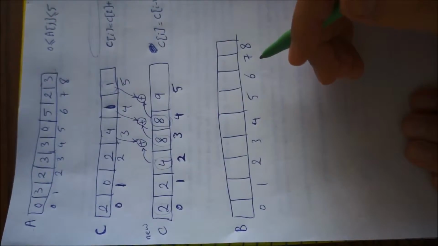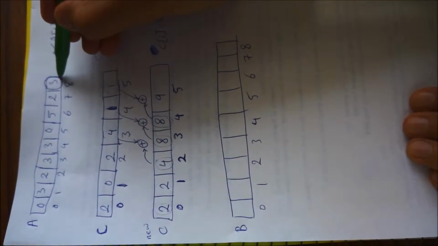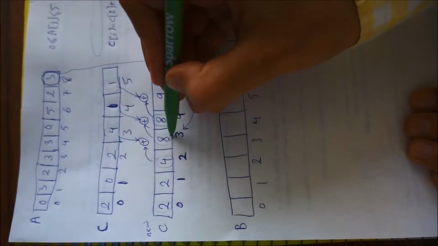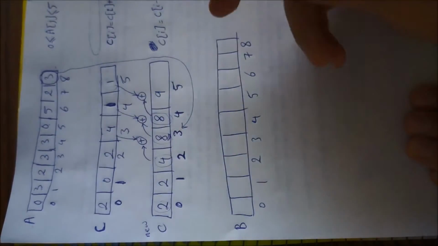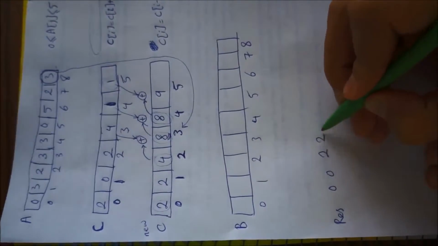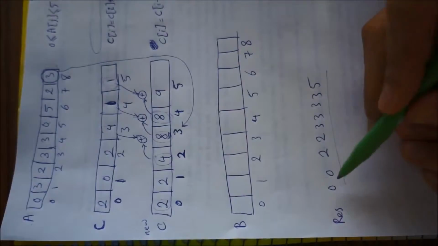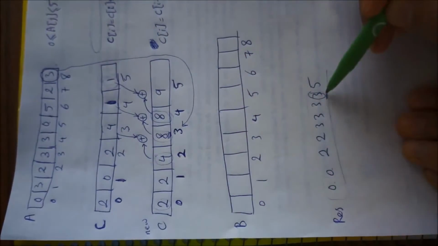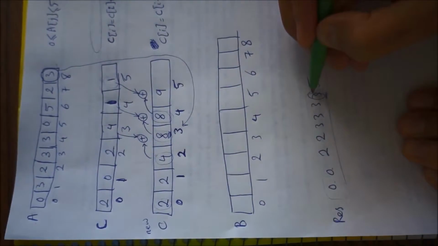The algorithm works like this. You start from the last index of A. Take that number, which is 3, and go to the new C on index 3. If you look at the number in index 3, it means that there are 8 numbers that are less than or equal to 3 in the array. If you write down the result sorted array, it should be like this: 0, 0, 2, 2, 3, 3, 3, 3, 5, right? That's the sorted array. If you look at the 8th position, 1, 2, 3, 4, 5, 6, 7, 8, we have 8 numbers that are less than or equal to 3. This is the last 3, so in the sorted array, the last 3 should be on the 8th position.